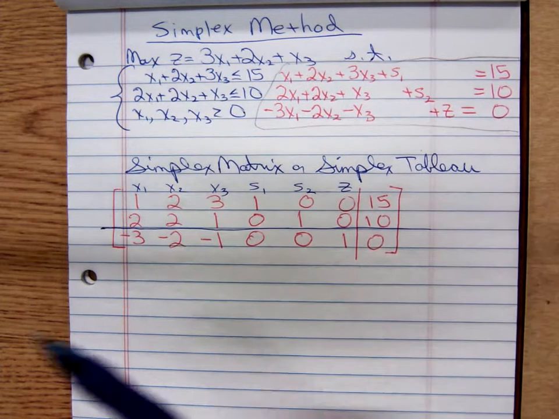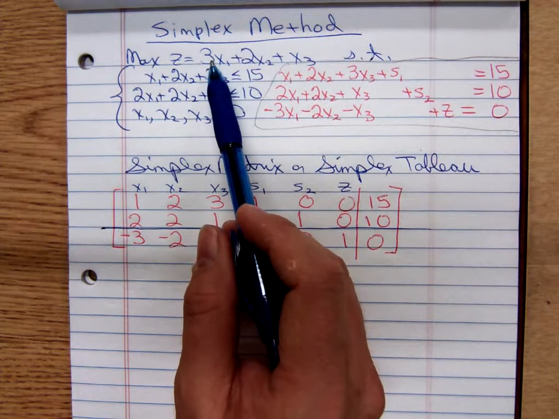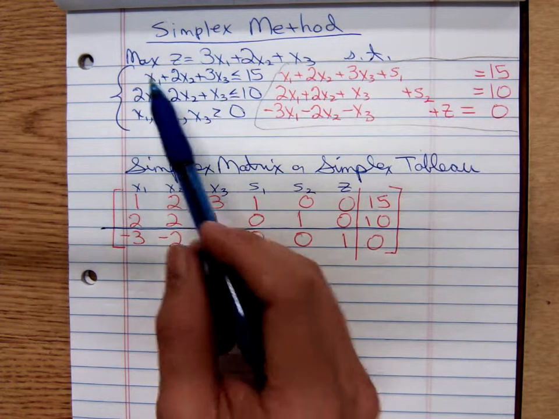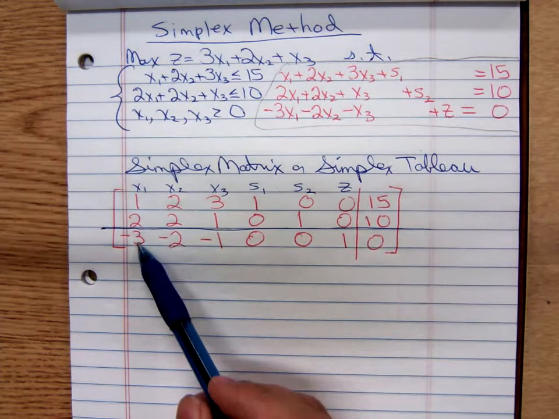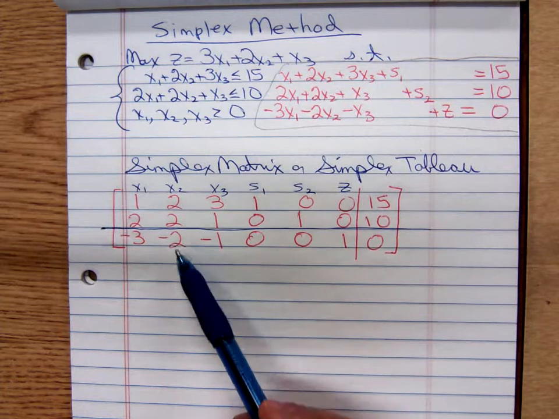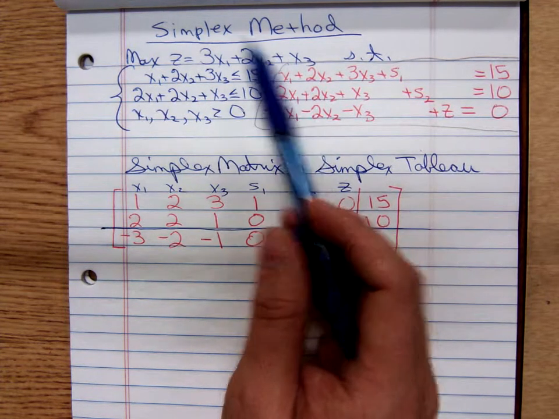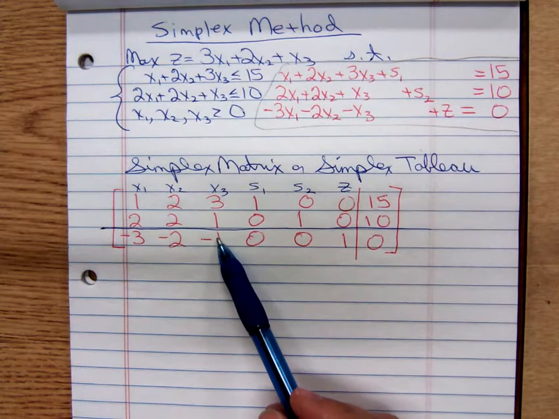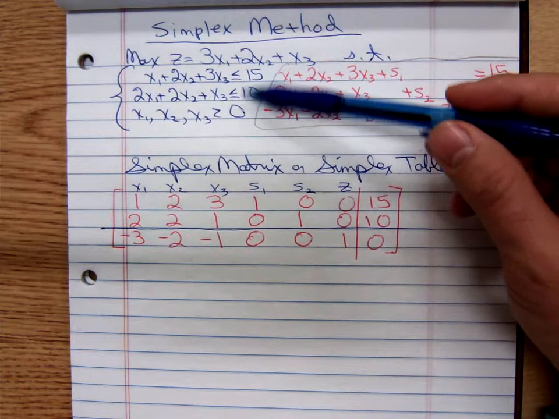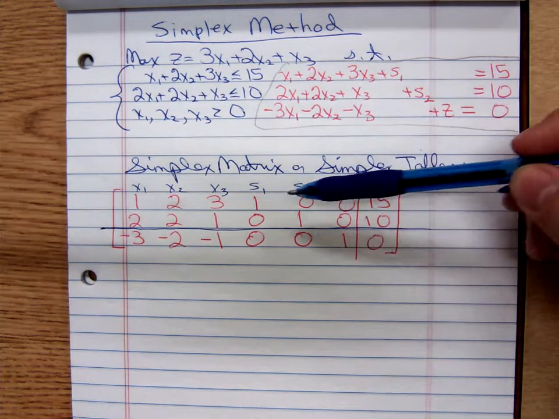Look at what we did. The coefficients of x1, 1, 2 on the objective function, we moved that term over so it became a -3. 1, 2, -3. 2, 2, move that term over, so a -2. 3, 1, move that term over, it became a -1. And then each inequality involving less than or equal to had a slack variable, slack 1 and slack 2.